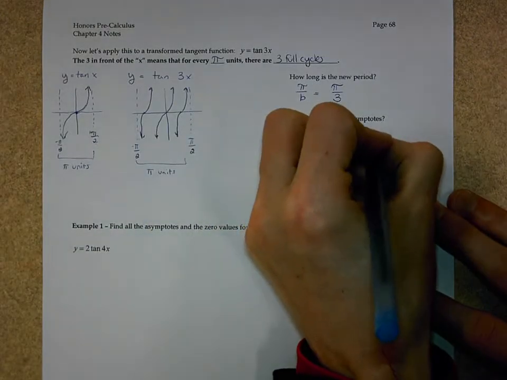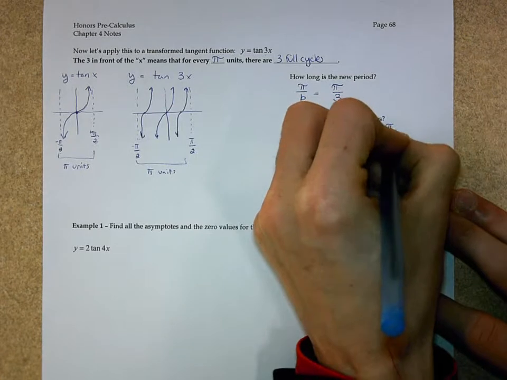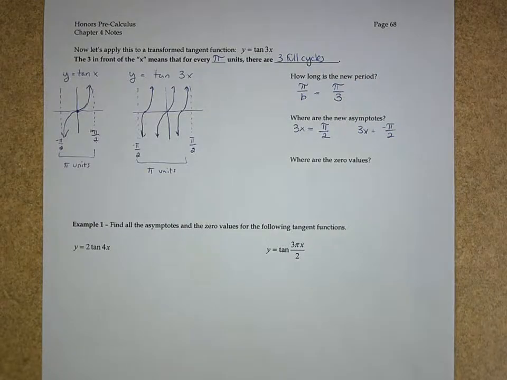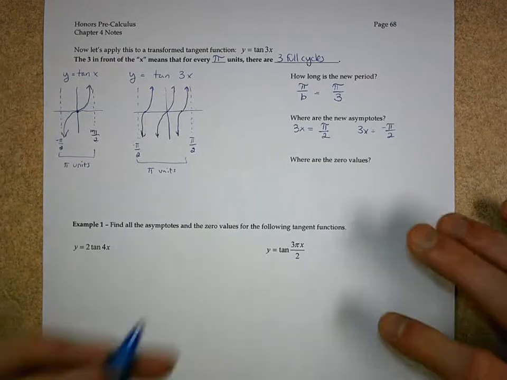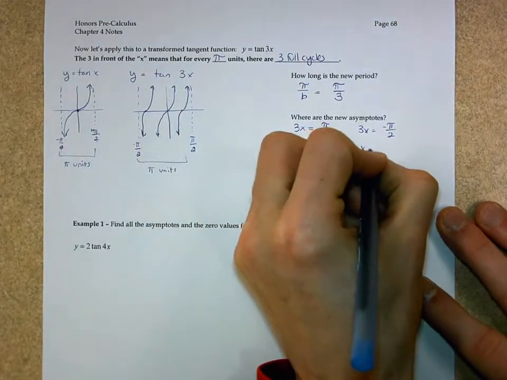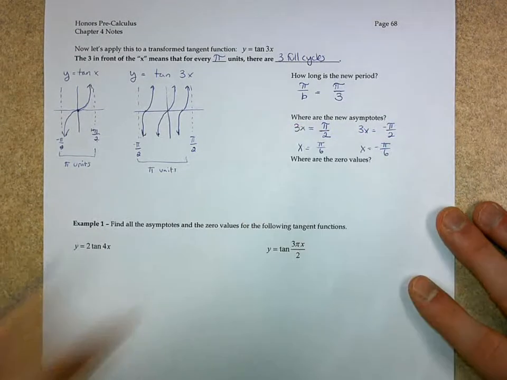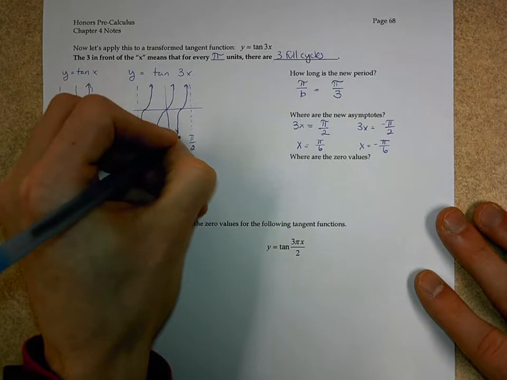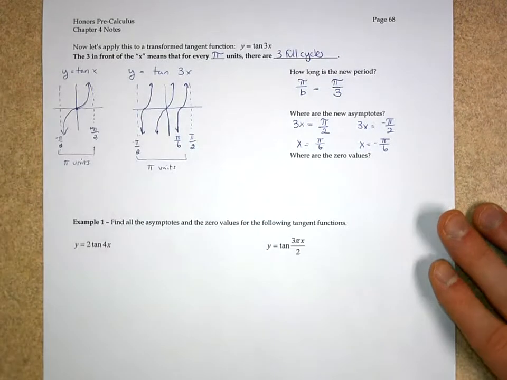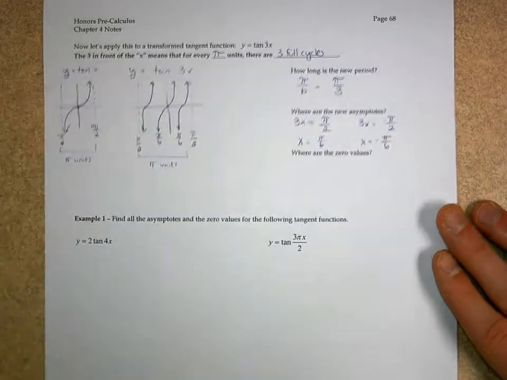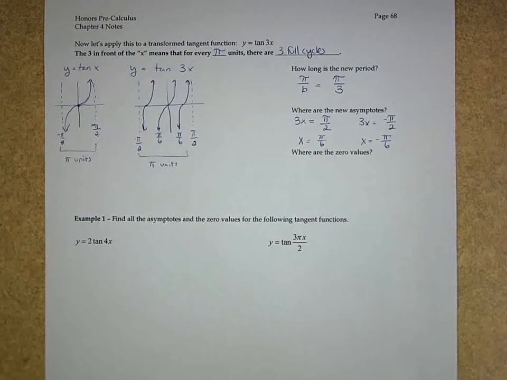And I'll do the same thing with the other asymptote that I know. 3x equals pi over 2, 3x equals negative pi over 2. And if I divide both sides by 3, I'm going to see that x is going to be pi over 6 and x will be negative pi over 6. So right here, I'm going to have one asymptote at pi over 6, and this asymptote is going to be at negative pi over 6.